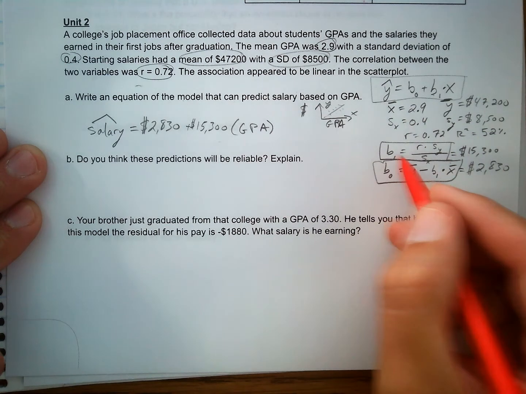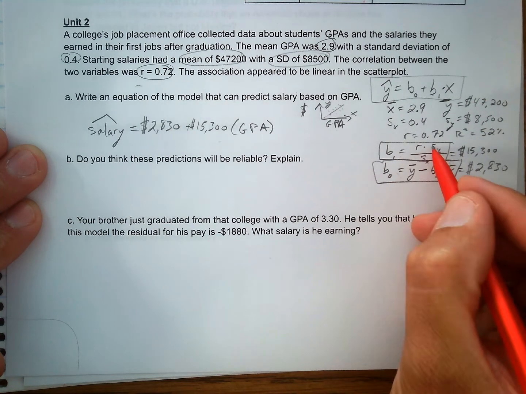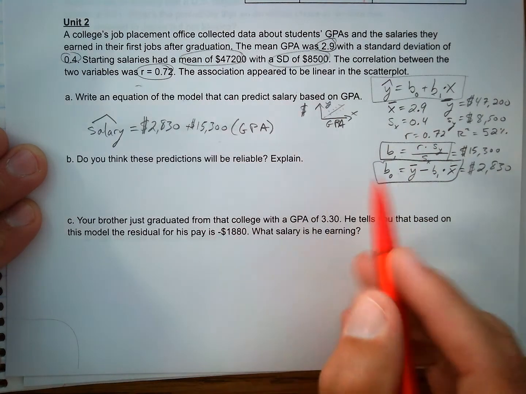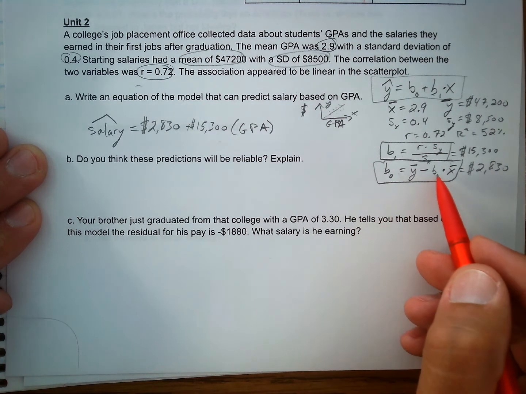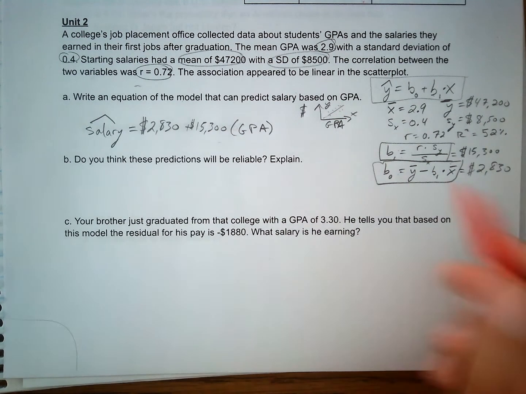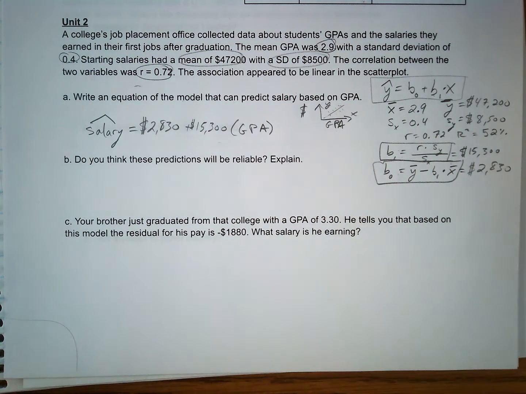Okay, do B1 first: R times the standard deviation of Y divided by the standard deviation of X. Okay, B0 is your average Y, take away your B1 number we just found times the average X. Make sure you're paying attention to the order of operations.